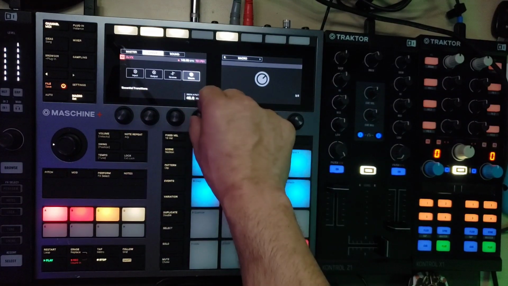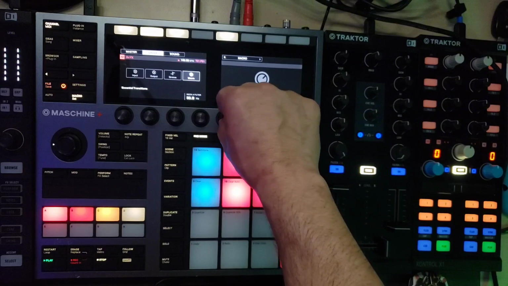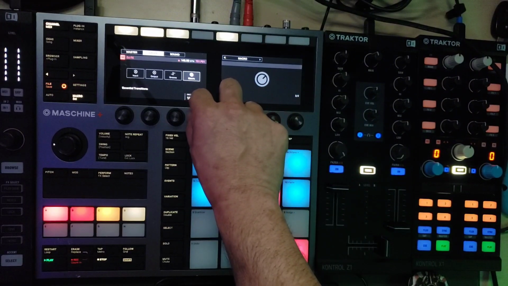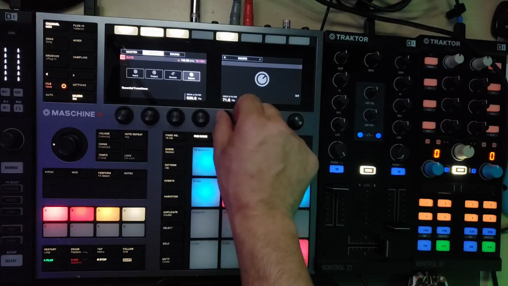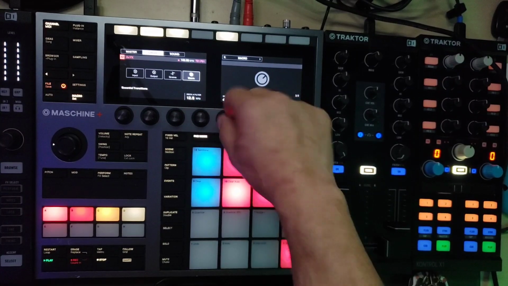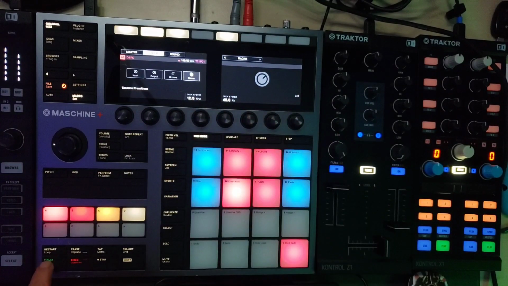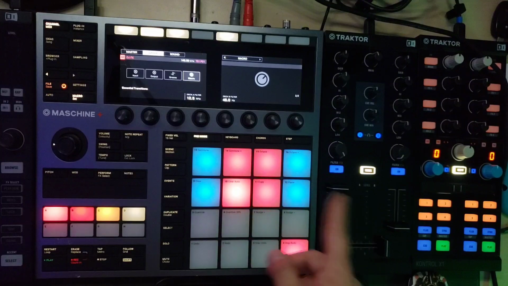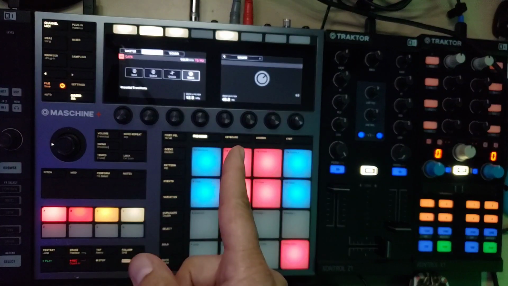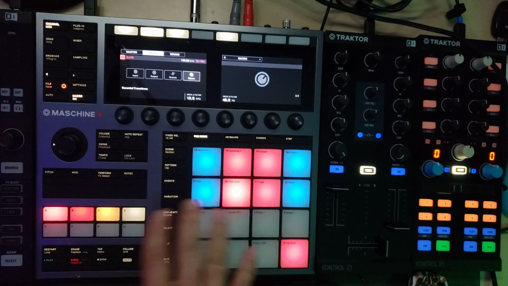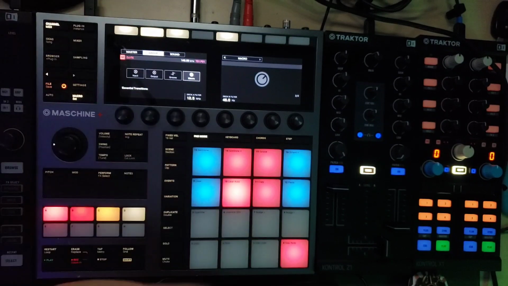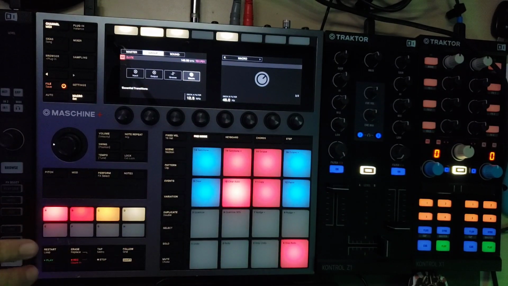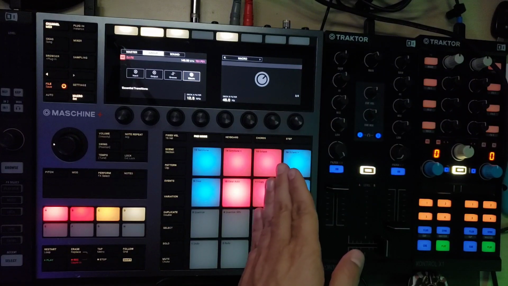So I can go, pull this down, pull this up, pull this down, up, and you get the idea, right? So what's cool about that is now that I have it all bust out there, the group A goes into this filter set, and then group B goes into this effects chain, right?